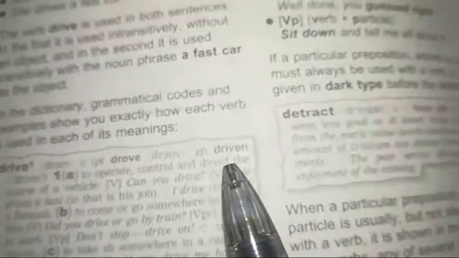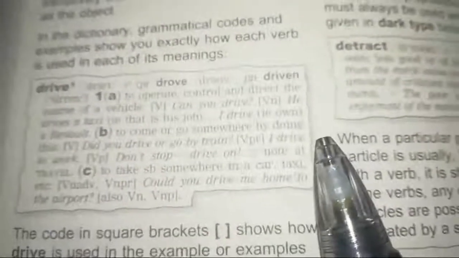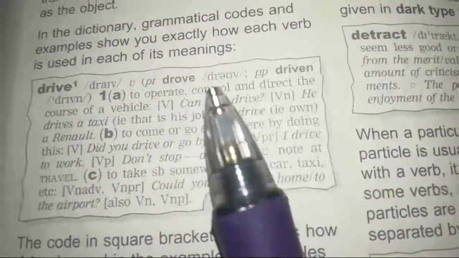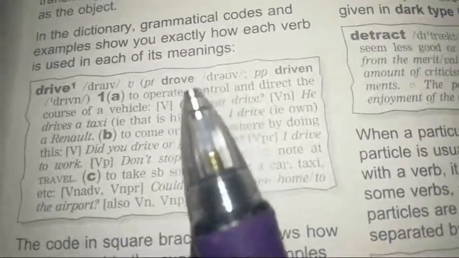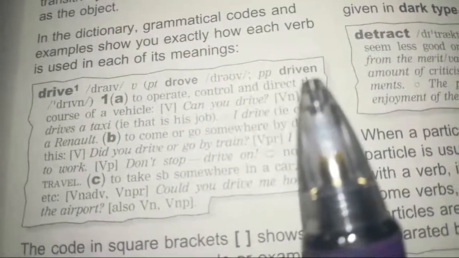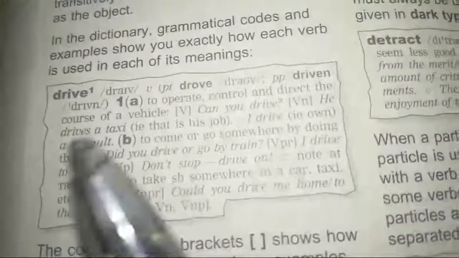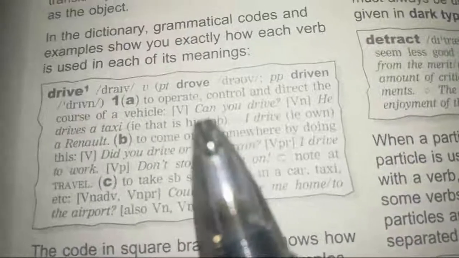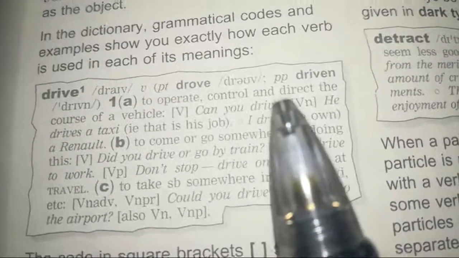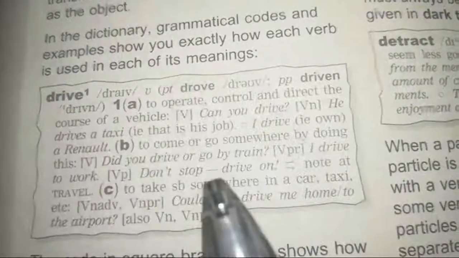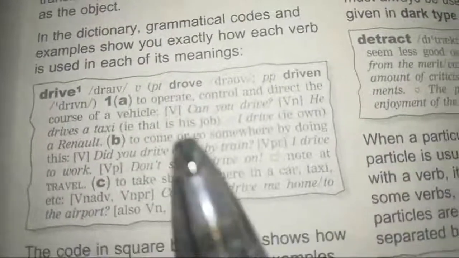Drive. Past tense drove, past participle driven. To operate, control, and direct the course of a vehicle.